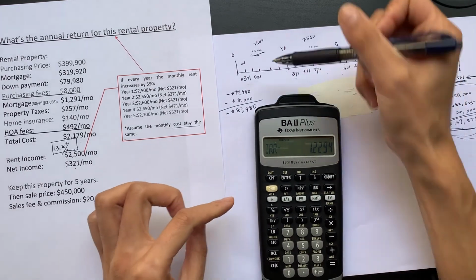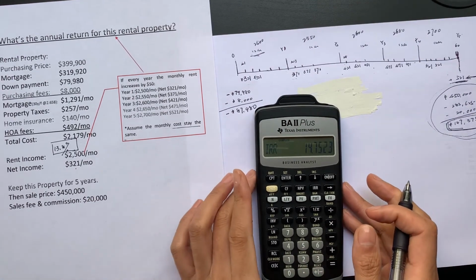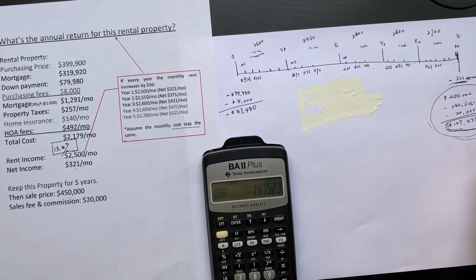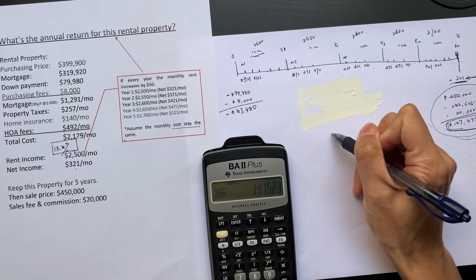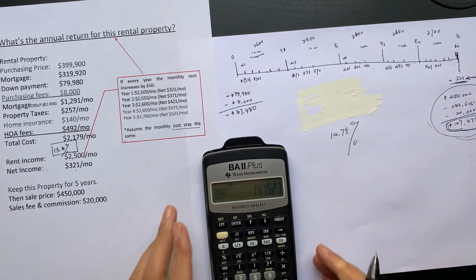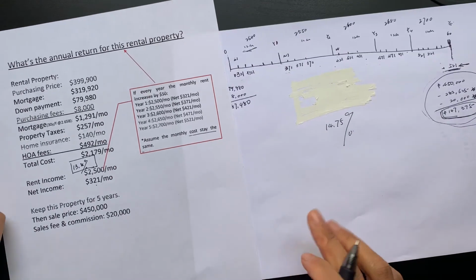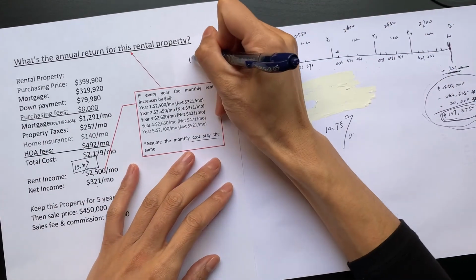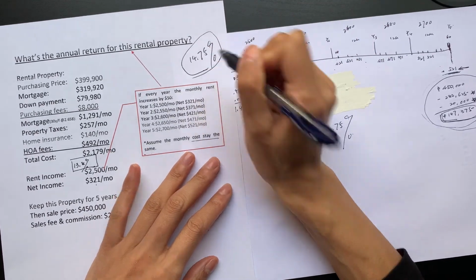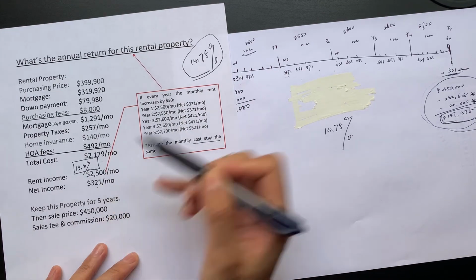This gives you the monthly rate because you entered months, so you have to multiply by 12. The total is 14.75%. So 14.75% is higher than the 13.8%.